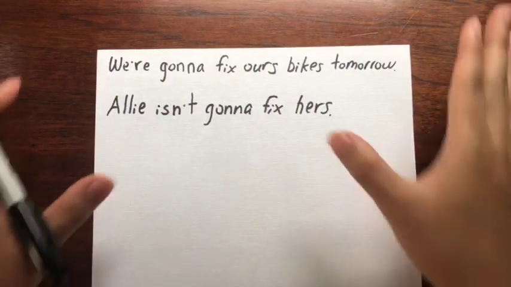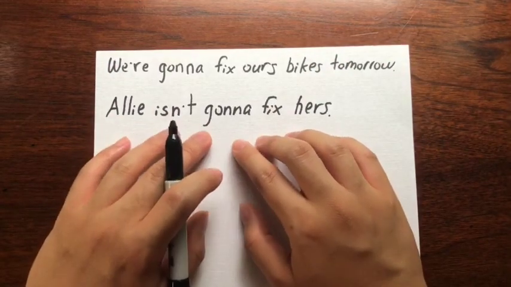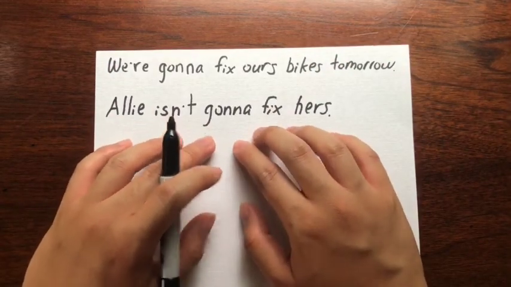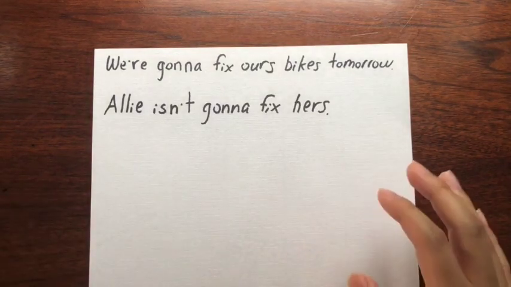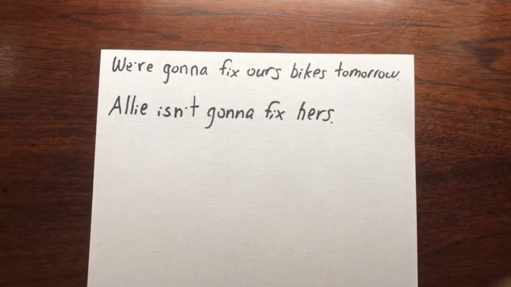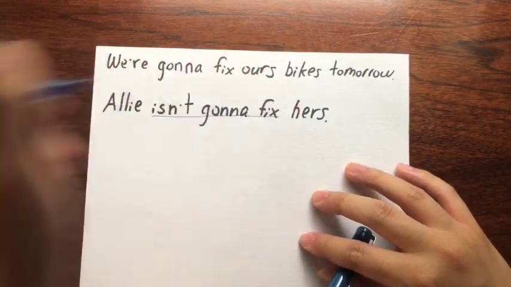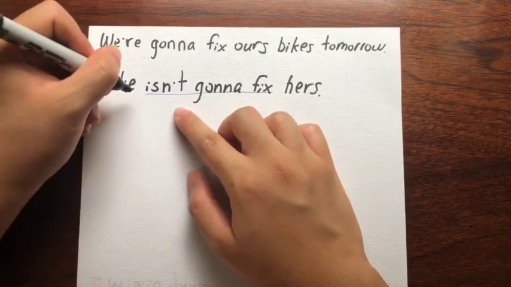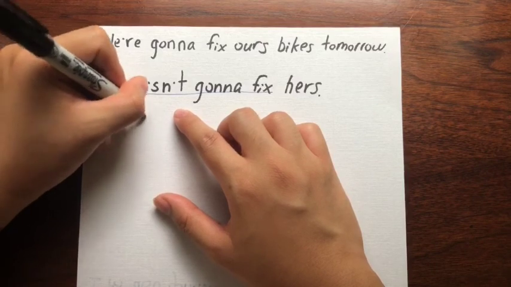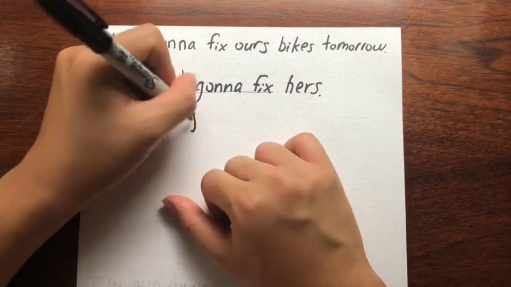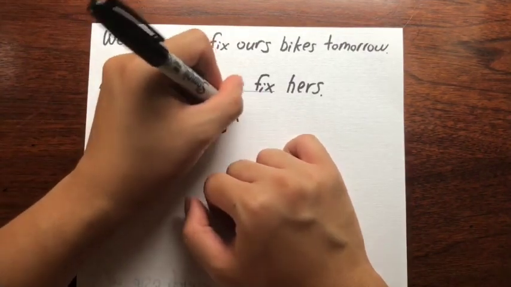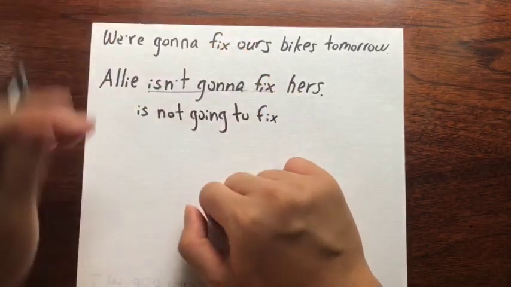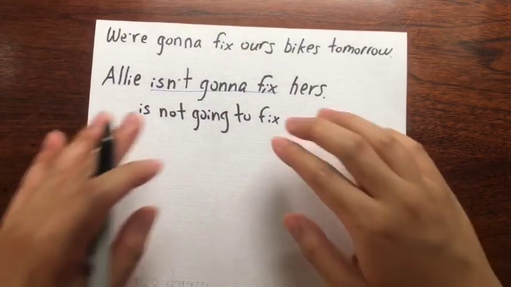Okay? So, there's a lot happening in this sentence. Allie isn't gonna fix hers. First, let's start with isn't gonna fix. Allie isn't gonna fix. This is short for Allie is not going to fix.